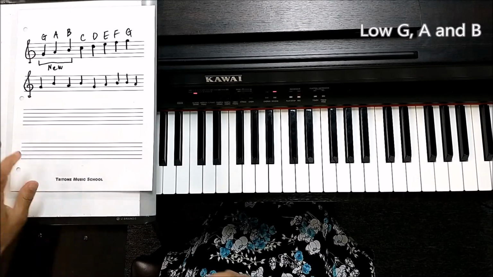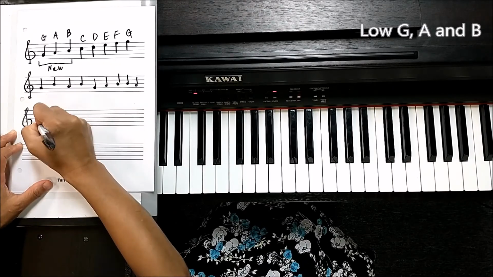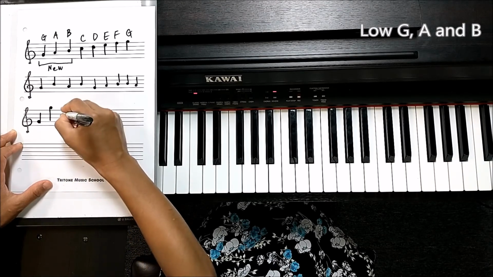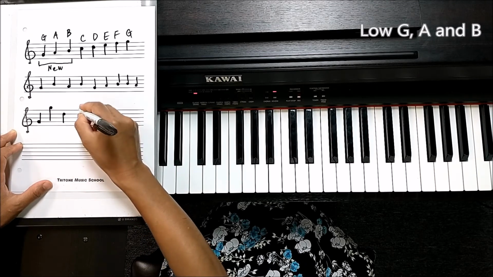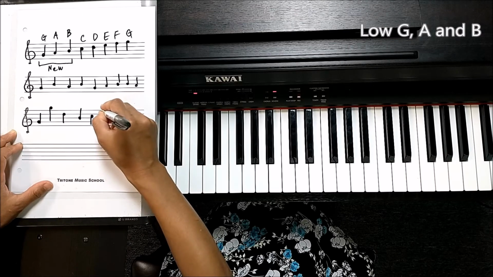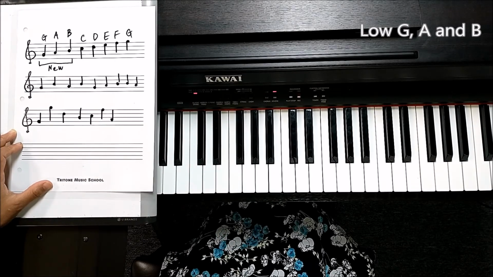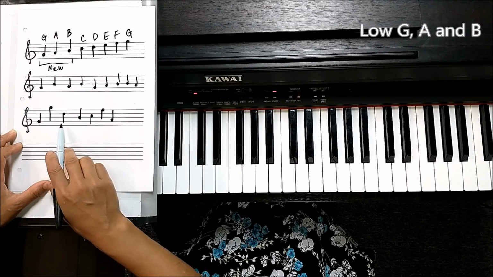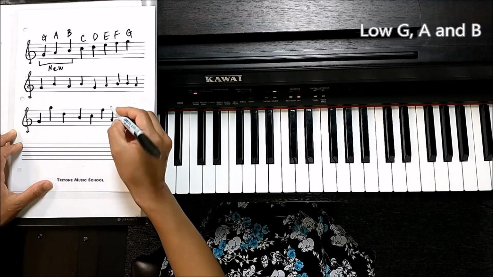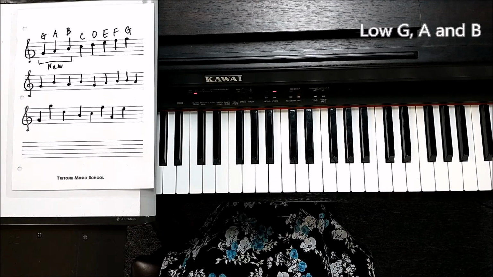This time I am going to mix up all those 8 notes. Is there any missing? 1, 2, 3, 4, 5, 6, 7. One more. Yeah, this note is missing. Yes. Okay, let's try to read it together.